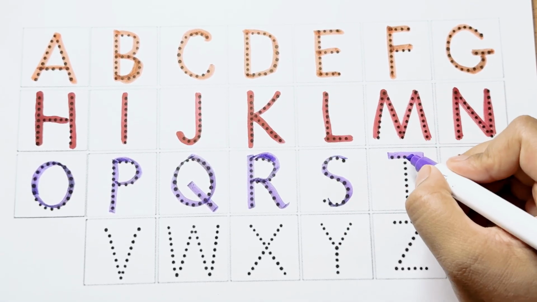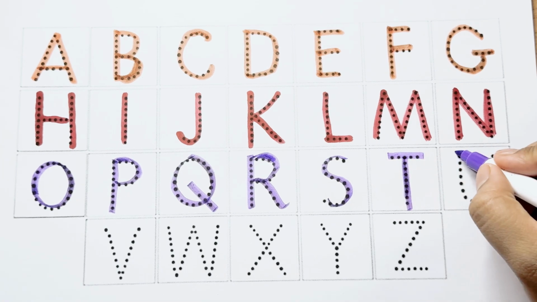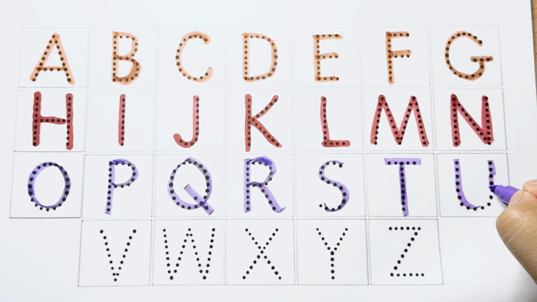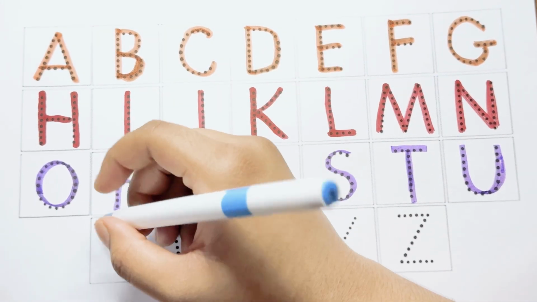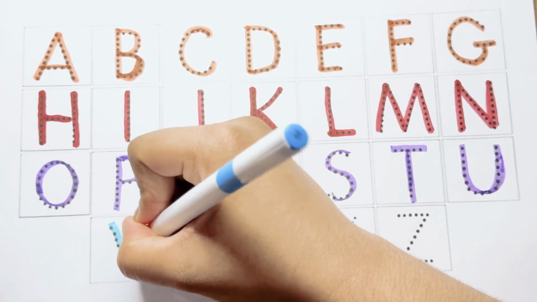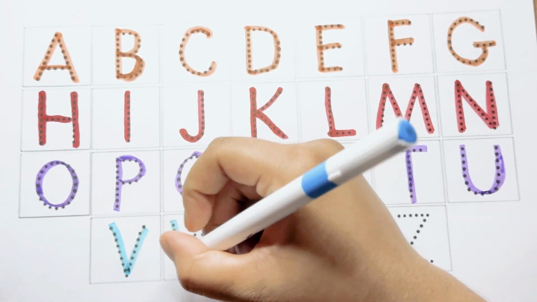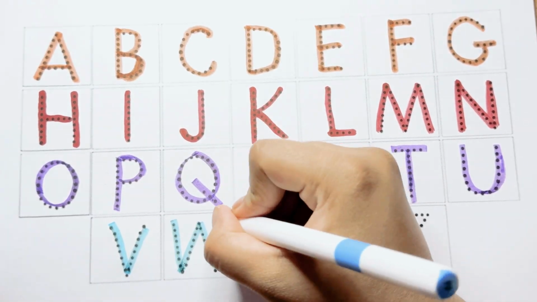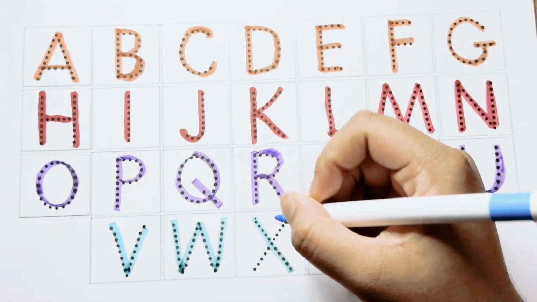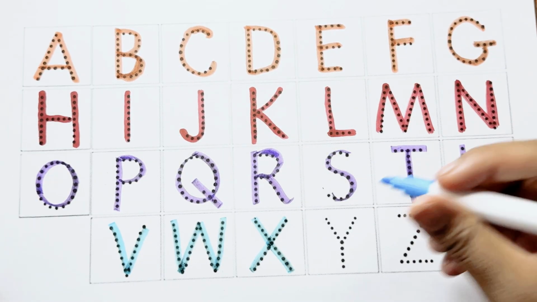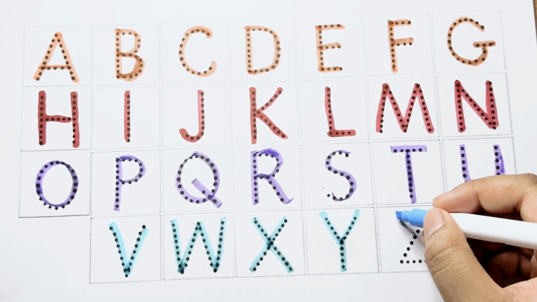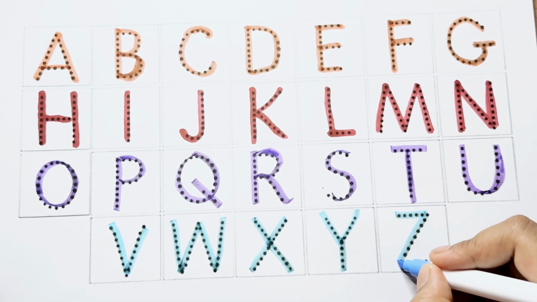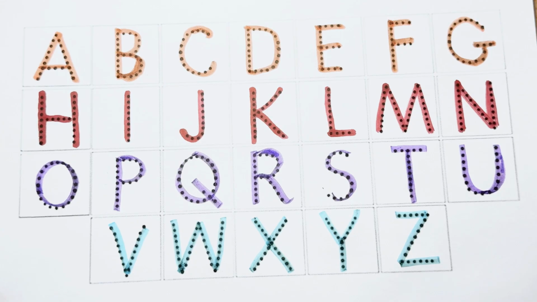T for tissue. U for university. V for violin. W for window. X for xylophone. Y for yellow. Z for zebra. Let's revise once again.